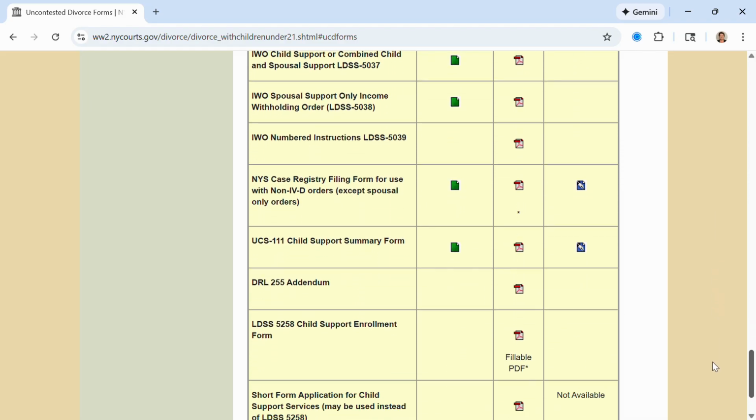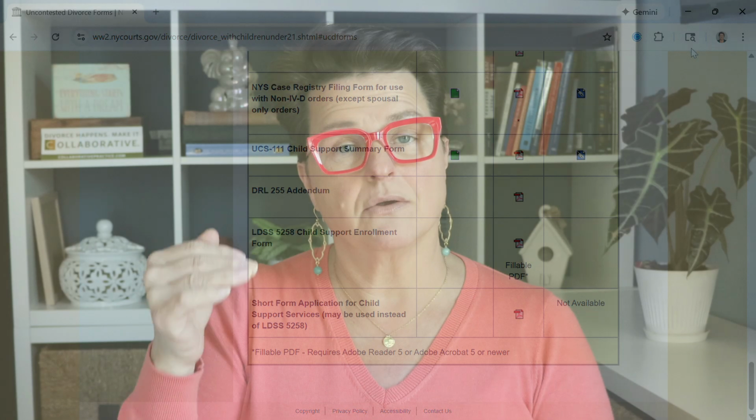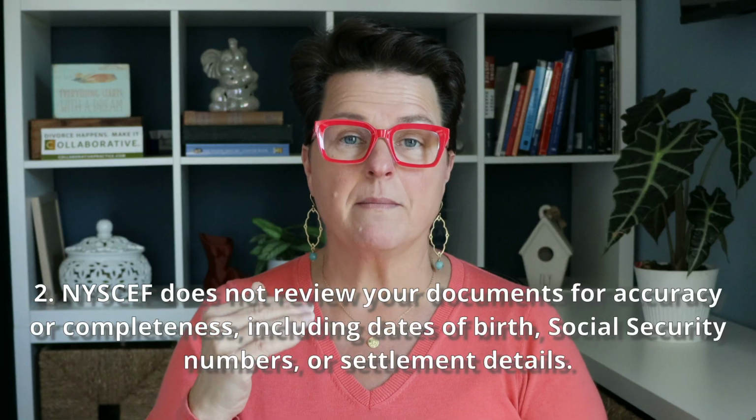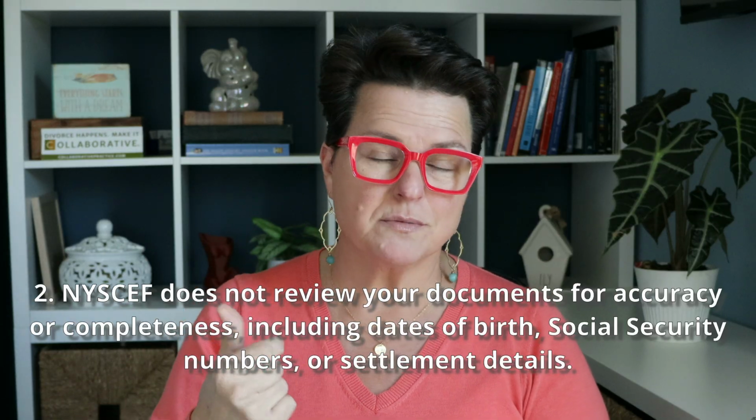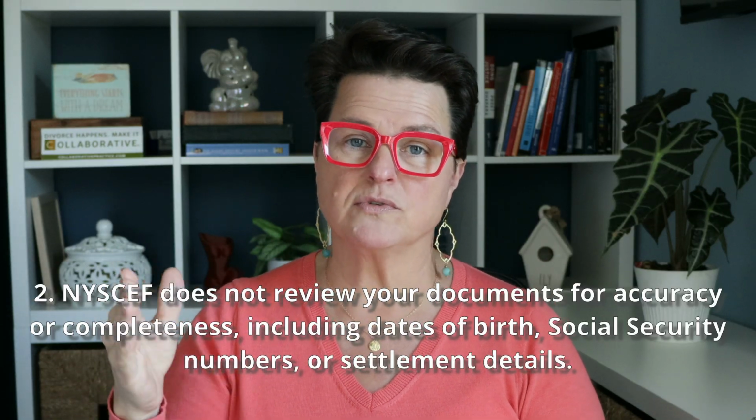They're not going to point you in the right direction. They are assuming that you're going online, you're pulling the right documents, completing them properly, and filing them properly. The NYSCEF system does not check your documents for accuracy. While they might check for the signatures, making sure that everything is correct before it moves on, they're not going to check that your kids, Jack and Jill, that their social security numbers are right, that their dates of birth are right, that maybe you have filled out the child support calculations correctly. That's not their job. That's your job.